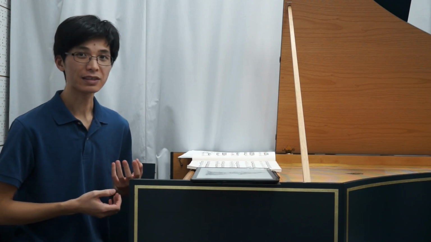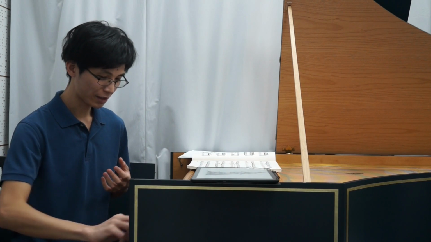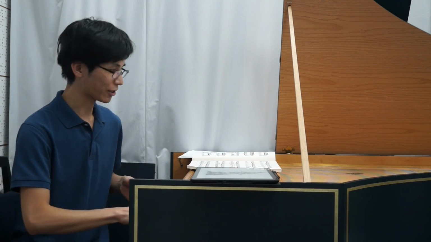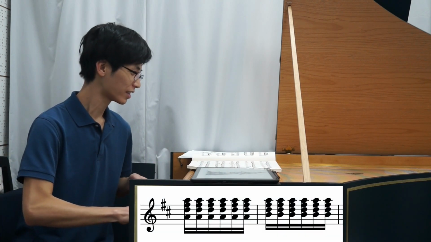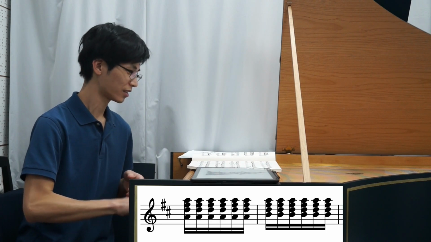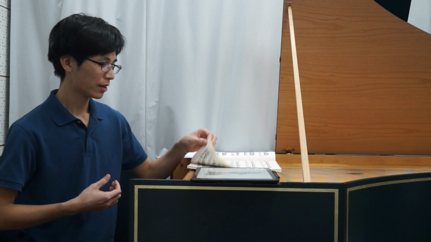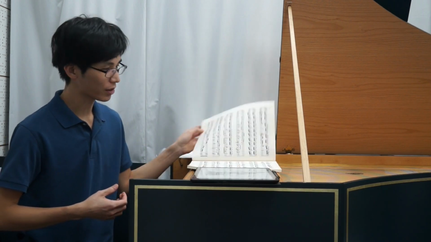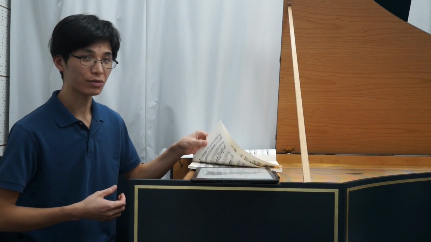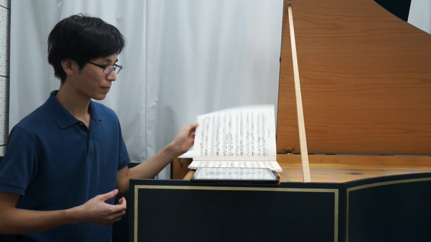So this type of writing, actually in chords, does appear. I mean, it's within Bach's facility of playing, but we don't see it often or at all in his later works.